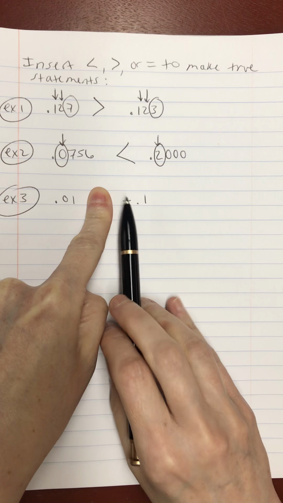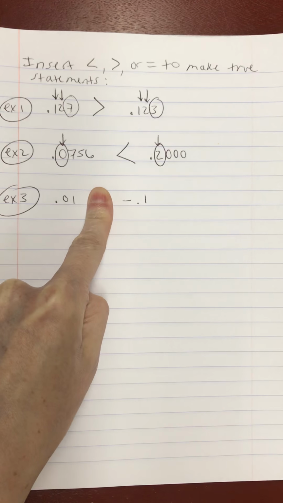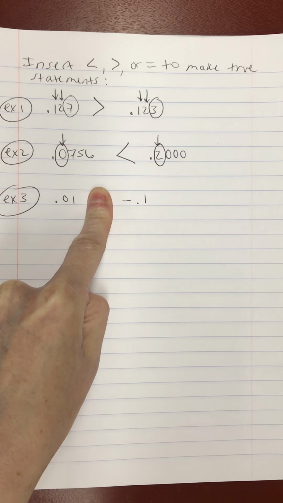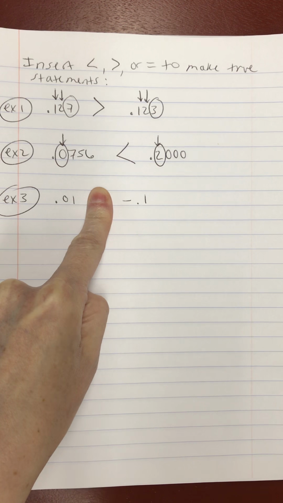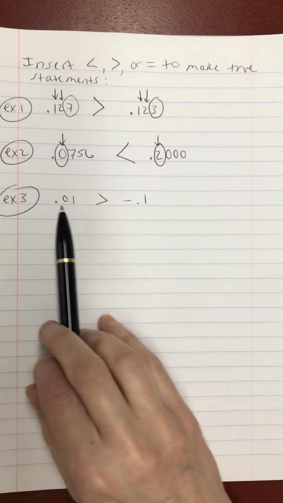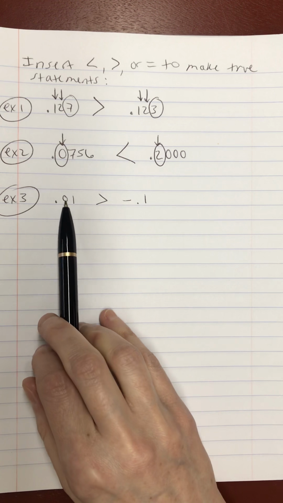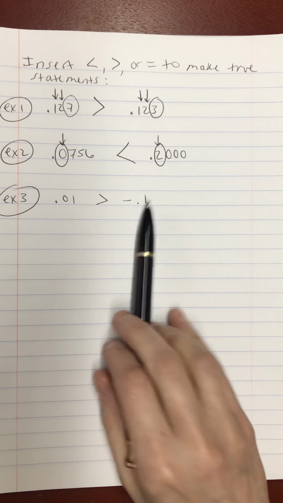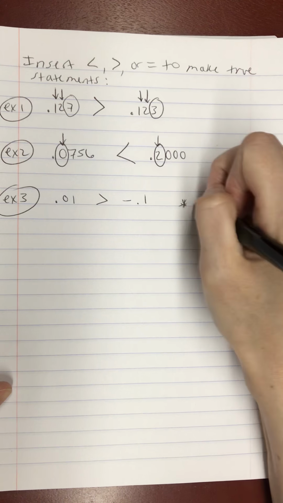Anytime you have one that's positive and one that's negative like this, the one that's positive is always going to be larger. Always, always, always. No matter what, a positive number is larger than a negative number. So that's how you know automatically that this one gets the greater than symbol opening up to it, because this one is negative. You could even put a little note to yourself.